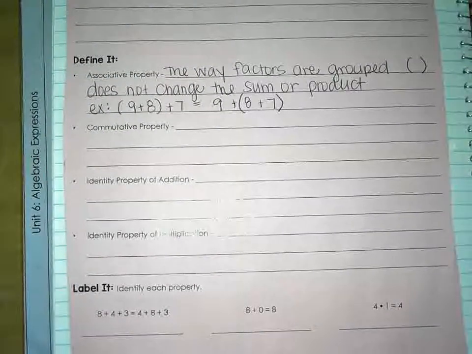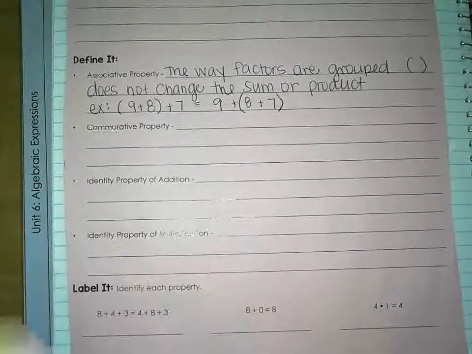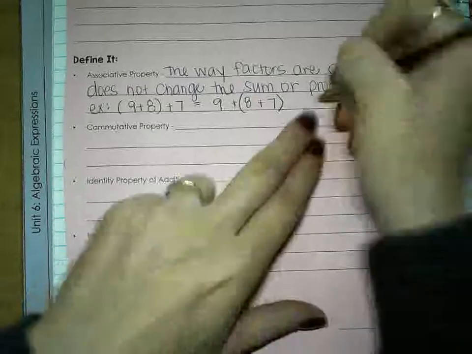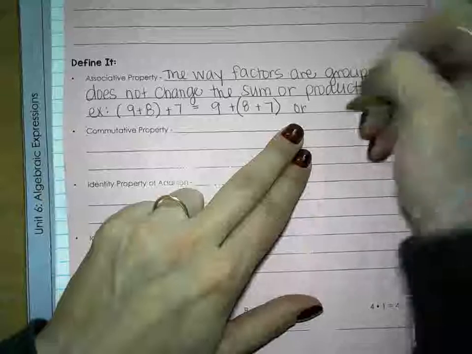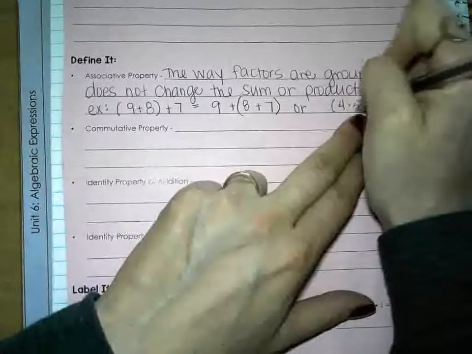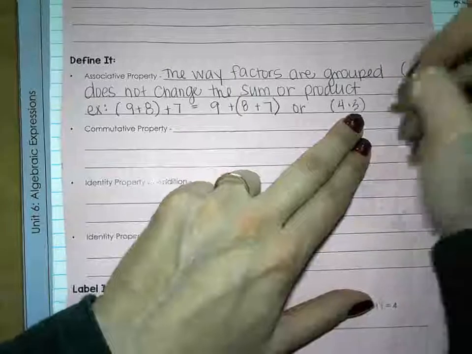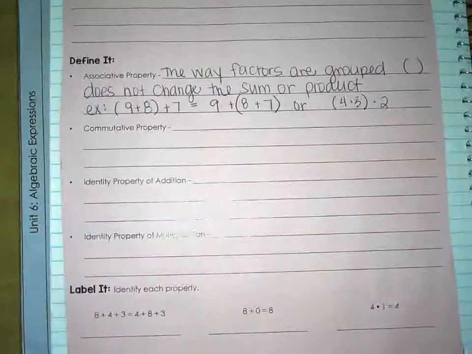So all that changes with the associative property is what is being grouped inside parentheses. But your answer will remain the same no matter how you solve it. I could also have it be a multiplication example. So I could have 4 times 3 inside parentheses times 2 outside parentheses.